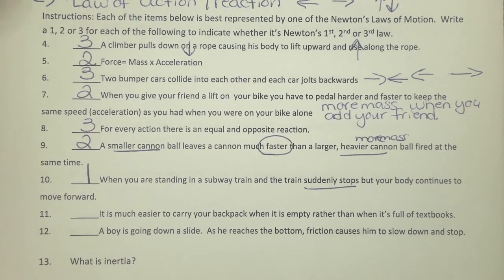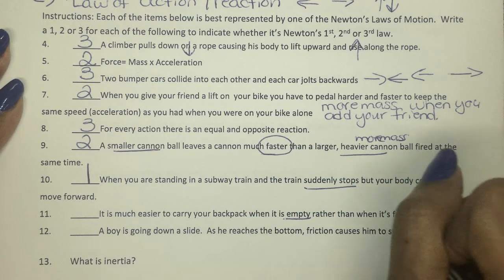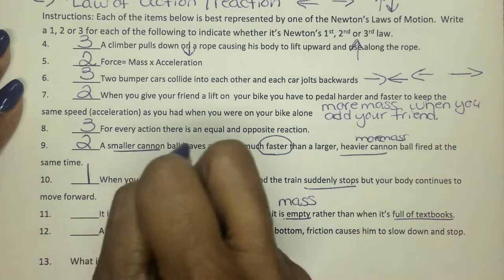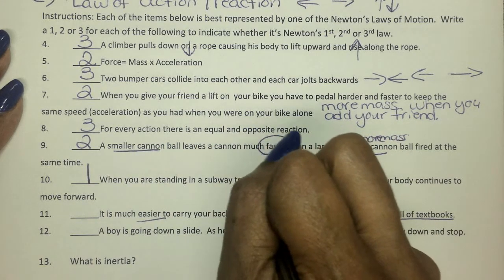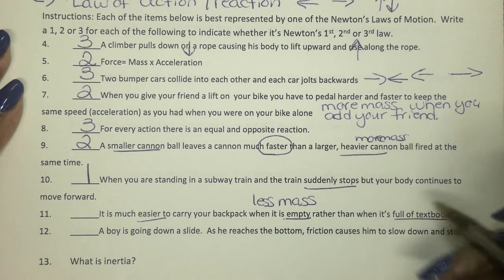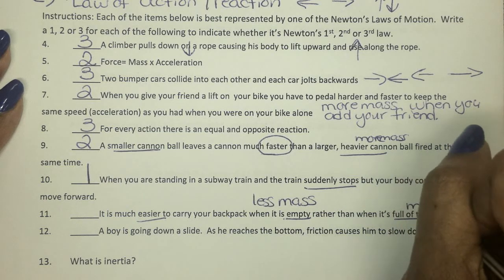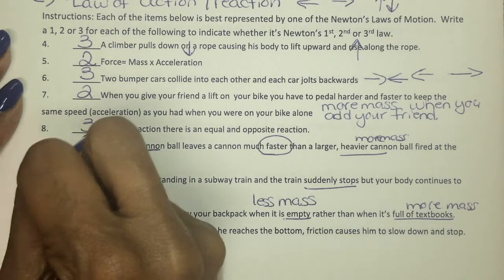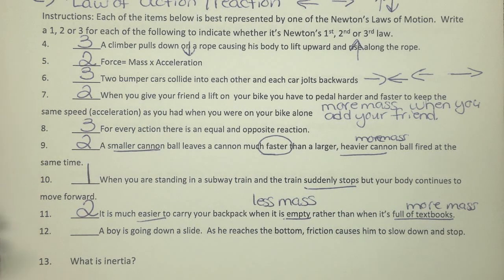All right, number 11. It is much easier to carry your backpack when it is empty than when it is full. This is referring to mass, and it's easier with less mass than when it is full, with more mass. So this is the second law, mass and acceleration.